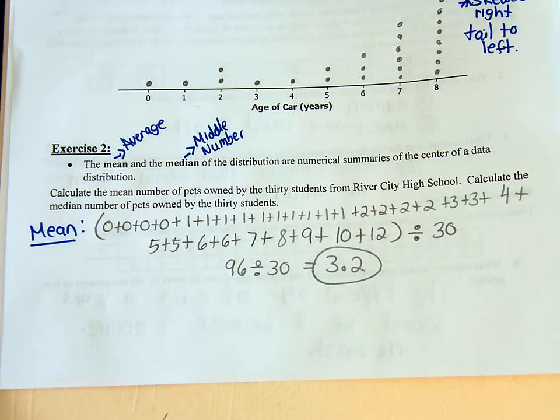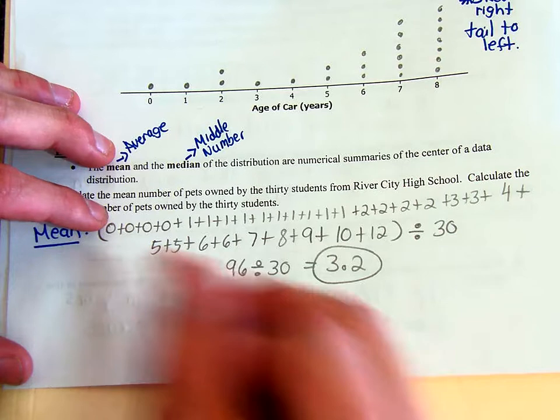Now to find the median, I like to list all the numbers from least to greatest. But in our chart, they already gave it to us least to greatest.